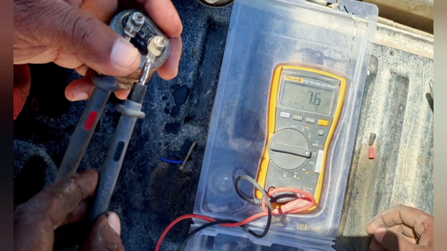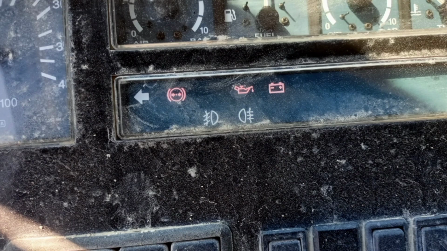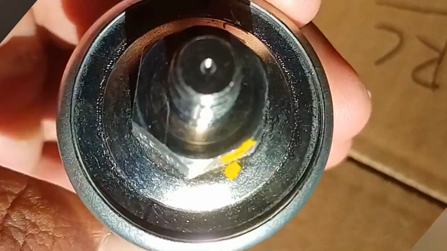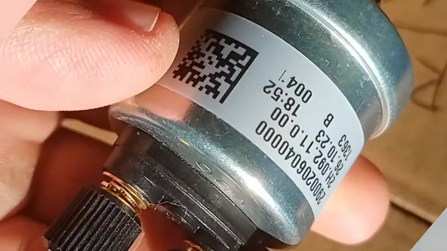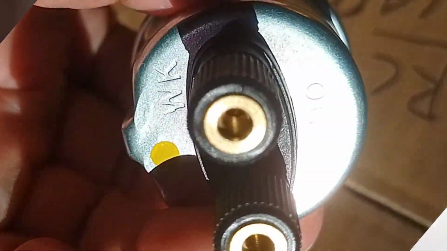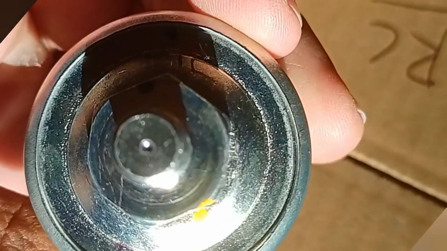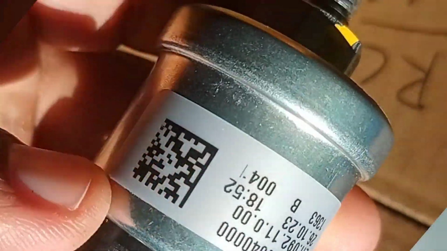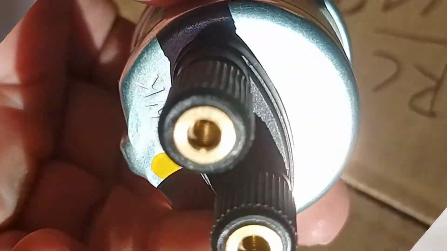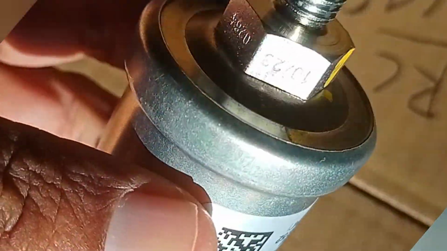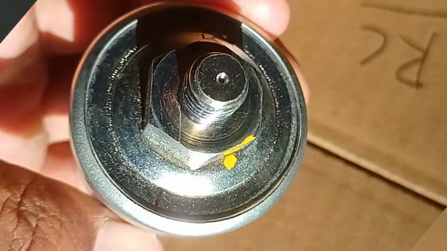Testing an oil pressure switch involves a few steps. Visual inspection: check for any visible signs of damage or leaks around the switch. Testing continuity: disconnect the electrical connector from the switch. Then, using a multimeter set to measure resistance (ohms), connect one probe to each terminal of the switch. There should be continuity, low resistance, when the switch is depressed, if it's a normally closed switch, or released, if it's a normally open switch.